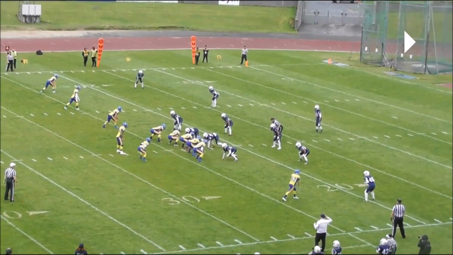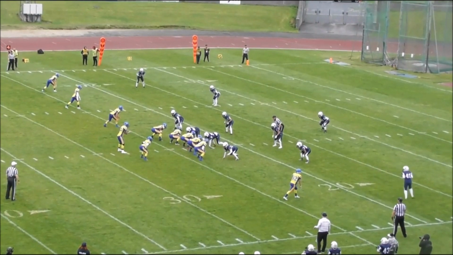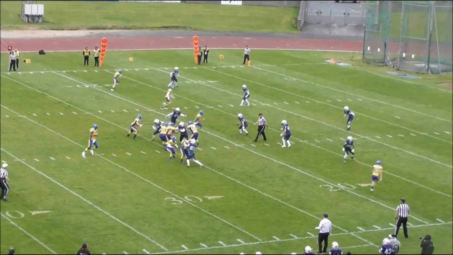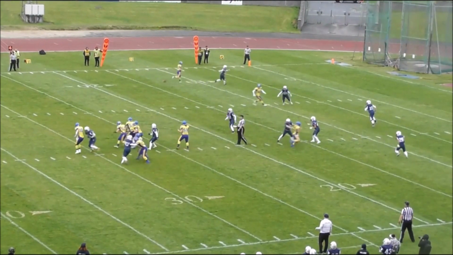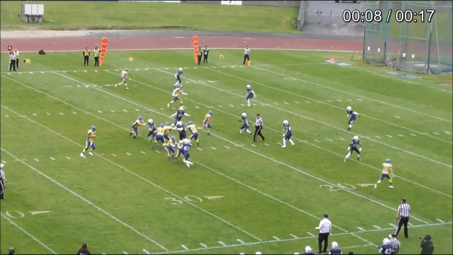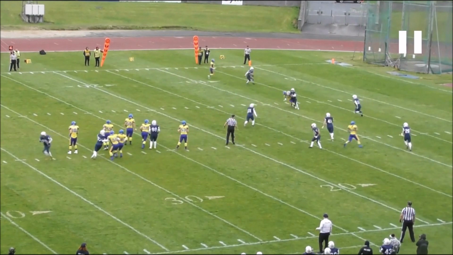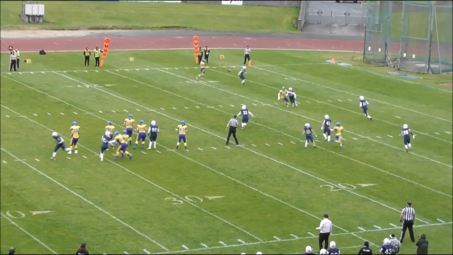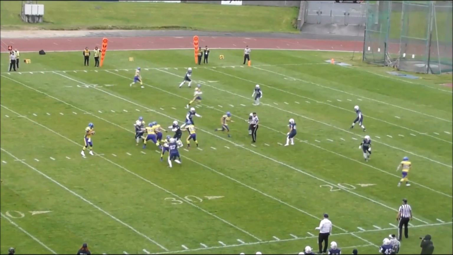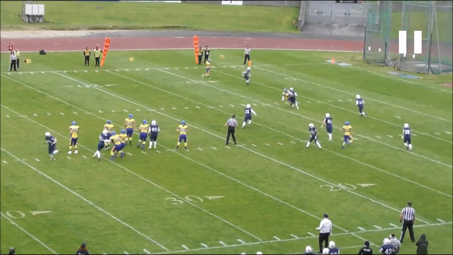On this play, we're looking at the middle trips receiver. Compare the previous one to this one, and have a look at this contact. The previous one was enough from the back. Here, right there, you can tell by the way the receiver falls down that the contact is from the side. And when they're side by side, they have equal rights to the ball.